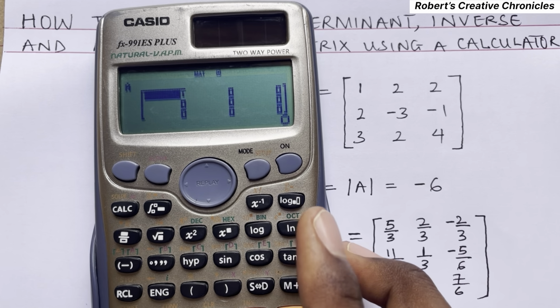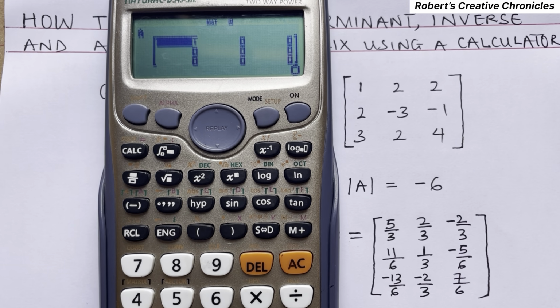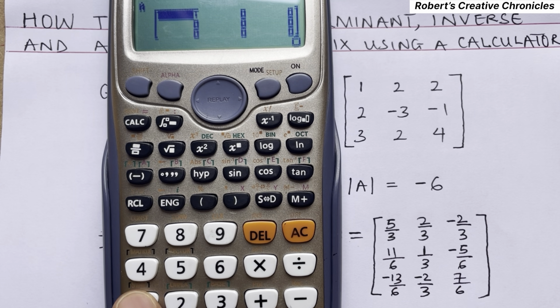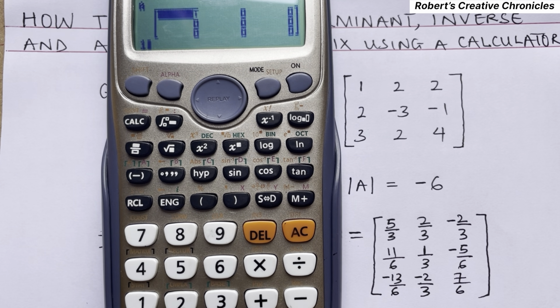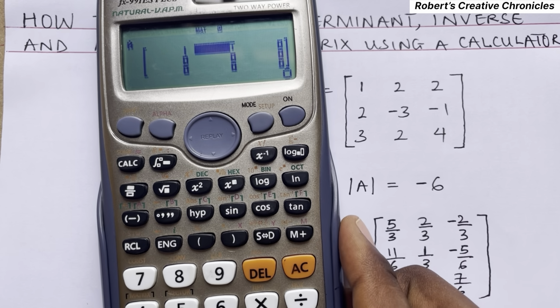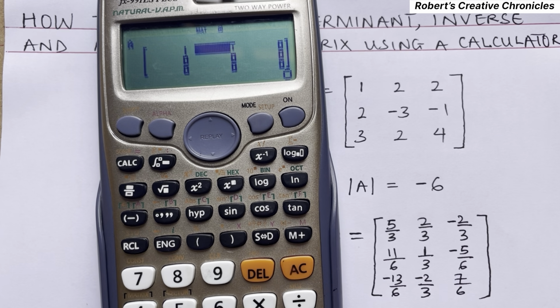So we enter the first one, press 1. Then you press equal to. After you press any of these digits, you press equal to.